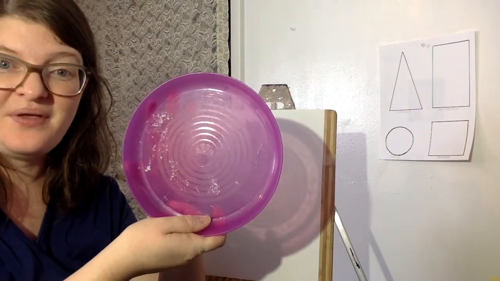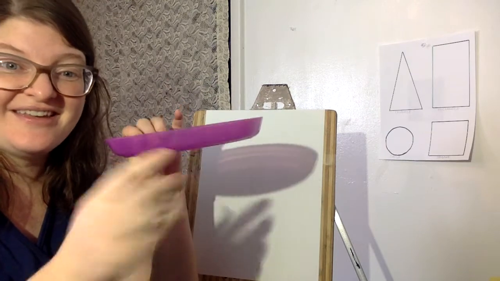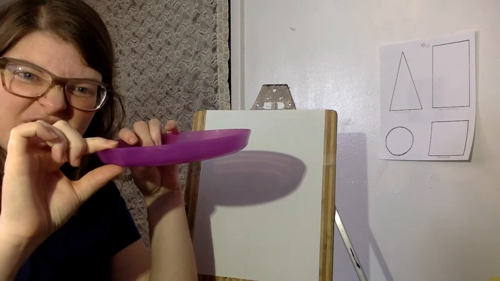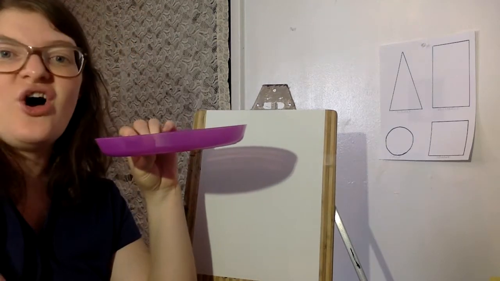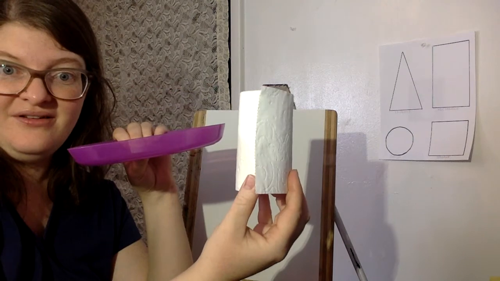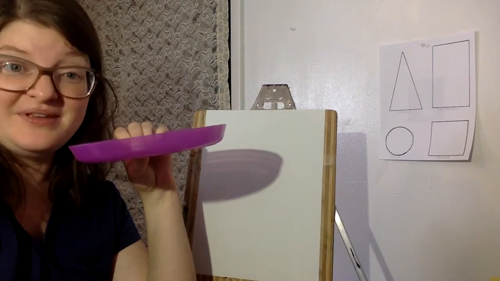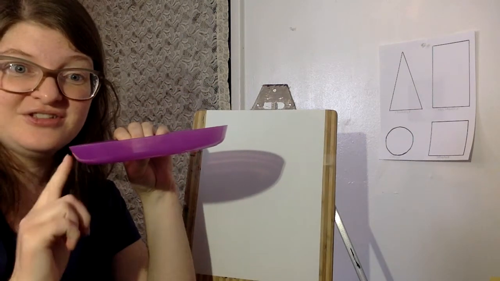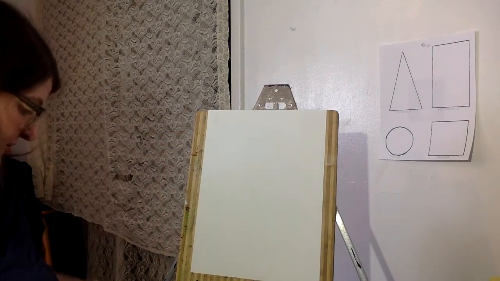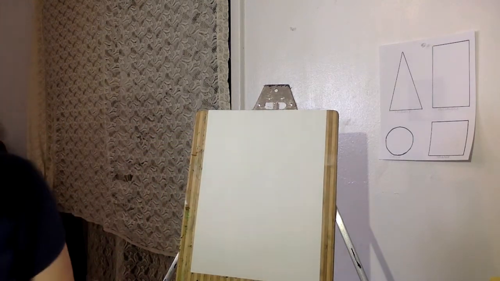It's a circle, but the side is just a really tiny smushed cylinder shape. It's not tall like this is. So this would be a cylinder: darker on the sides, a little bit lighter in the middle.